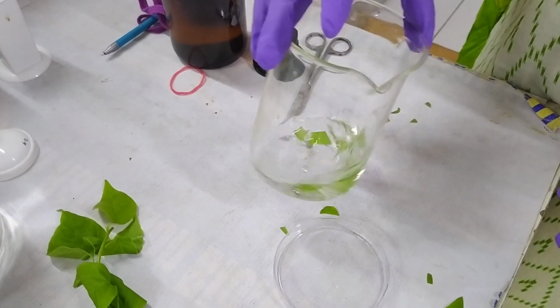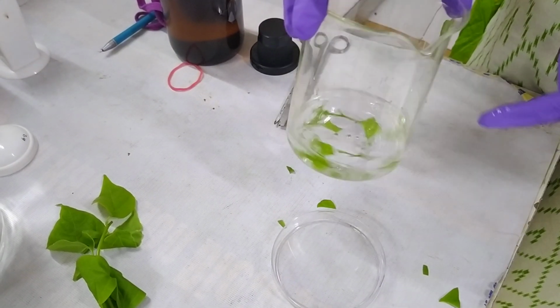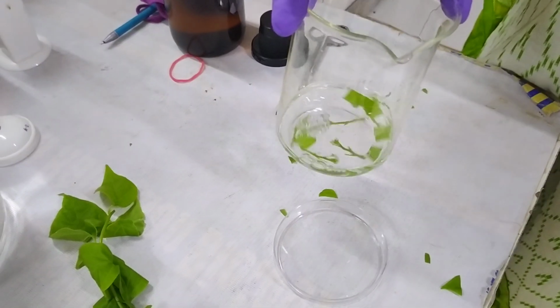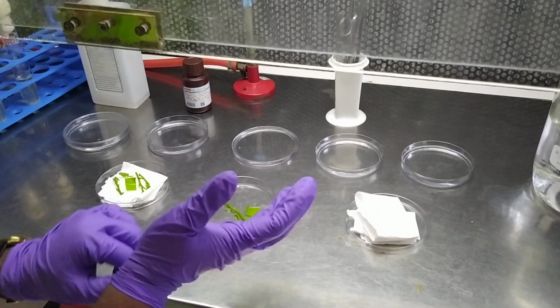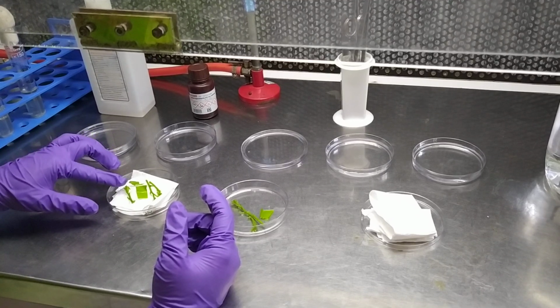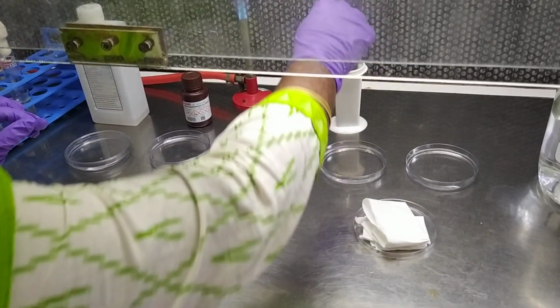After a few seconds, we are going to drain off the Tween, wash it with water, and then take it to the laminar. Continuing with the sterilization, we have washed it with Tween and rinsed it with water. Now going in for the surface sterilization steps.